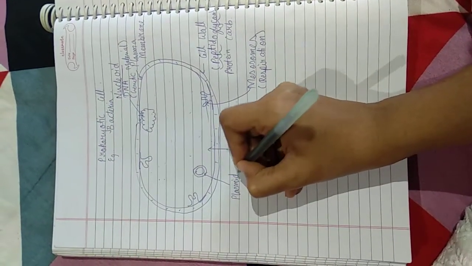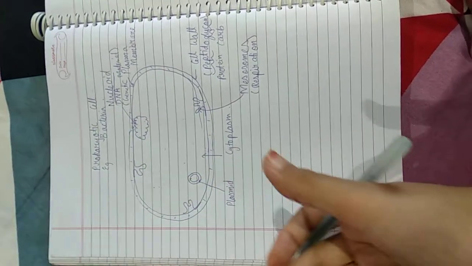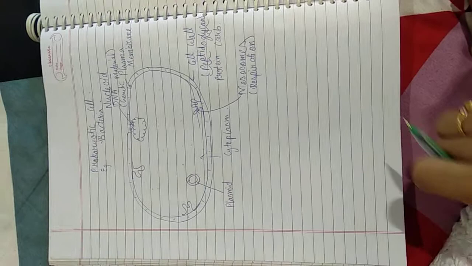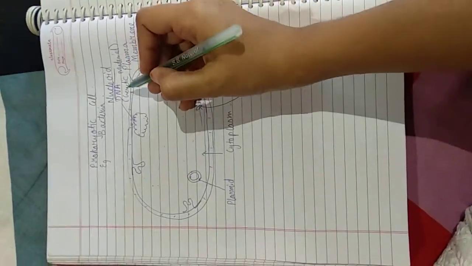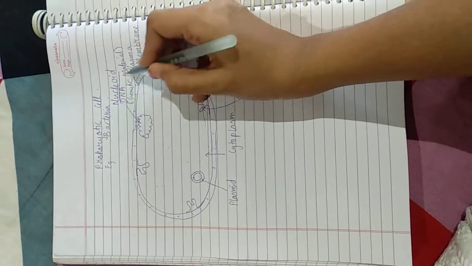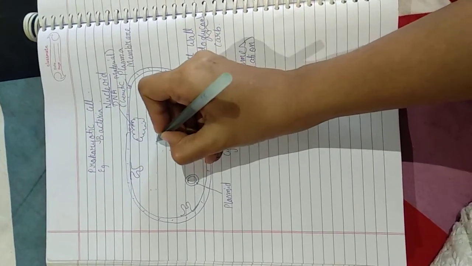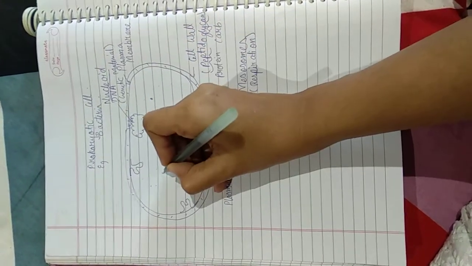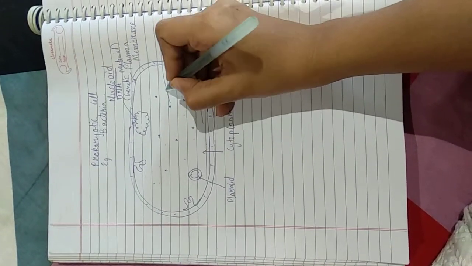Plasmid is not part of the normal genetic material, it is extra-chromosomal DNA. Apart from this, nothing else is present because it does not have any membrane-bound nucleus or membrane-bound organelles. But it has one organelle, which is called the ribosomes.